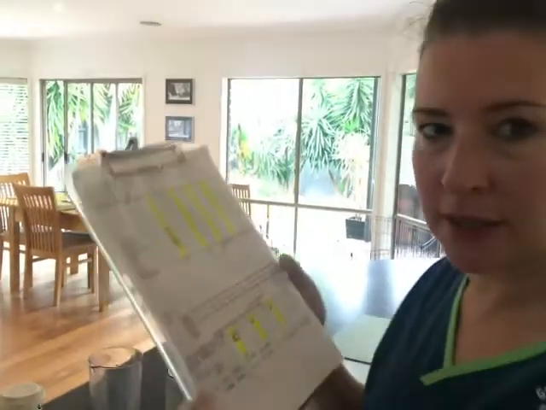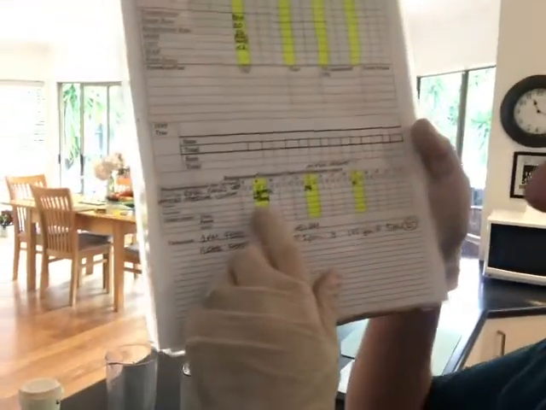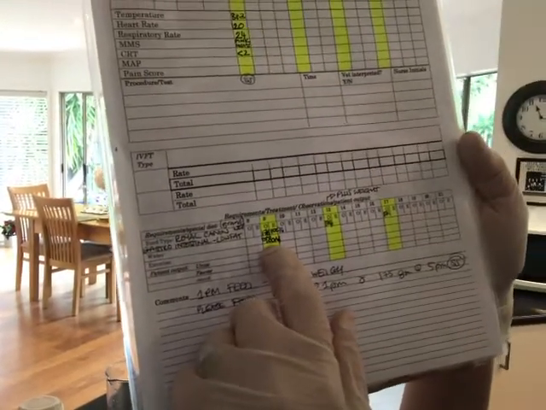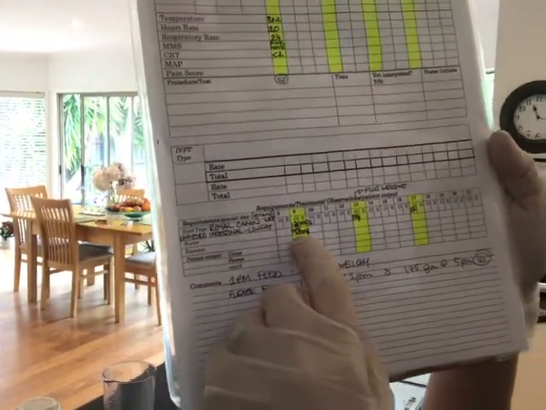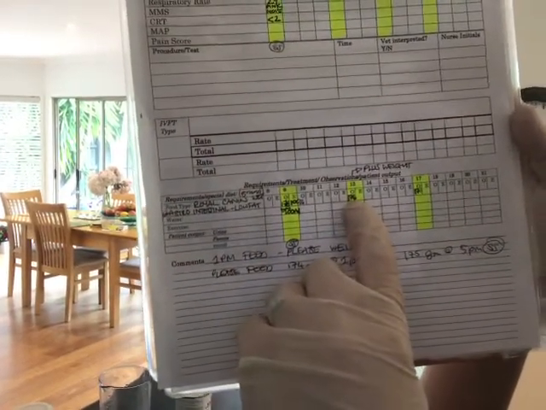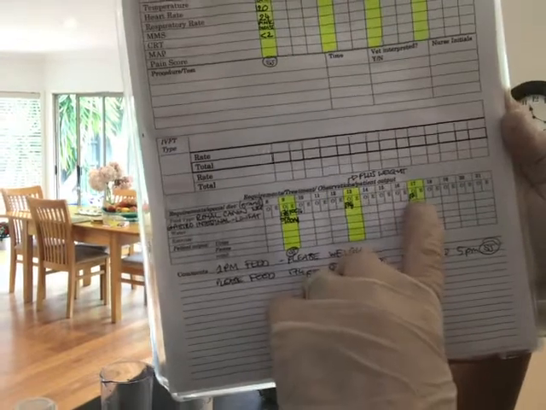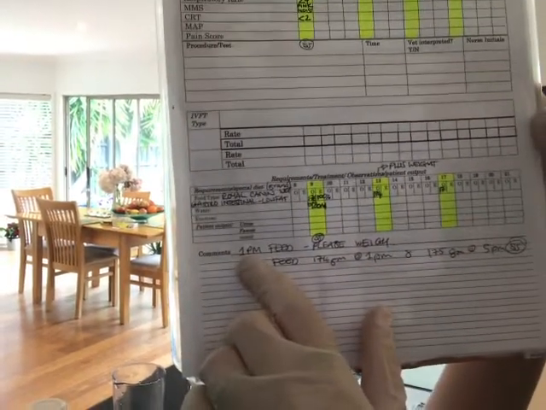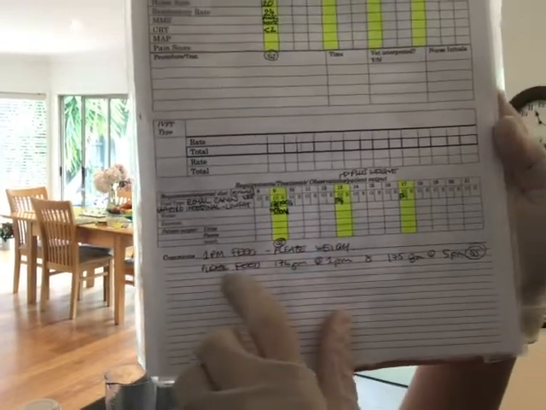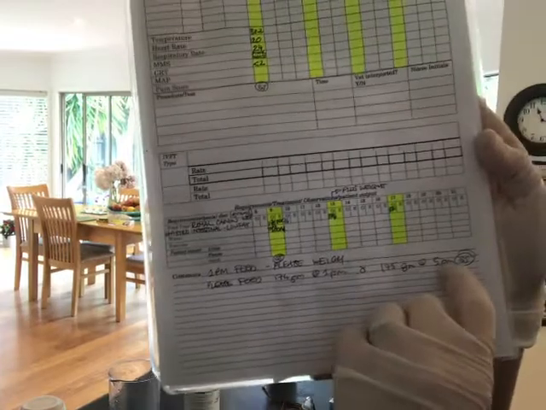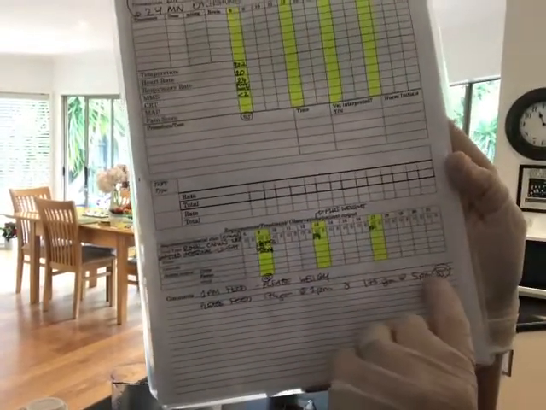Just to show, I've also added to the chart 100 mils of water that George has been offered, and I will write in the comments how much he actually consumes. Then I've also added that 174 grams for the 1 p.m. and 175 for the 5 o'clock. I've also written at 1 p.m. please weigh him, and please feed 174 grams at 1 p.m. and 175 in case this is not clear at 5 p.m.